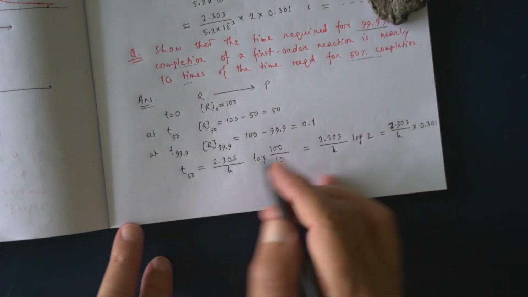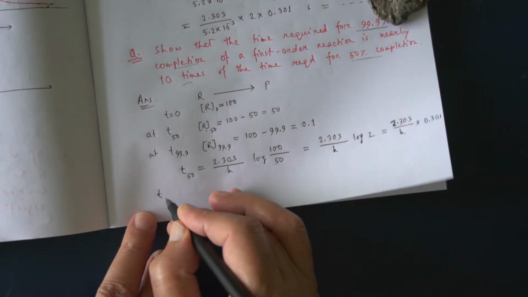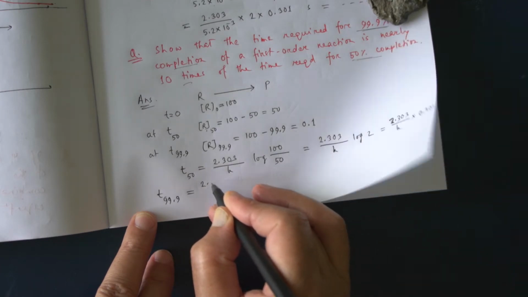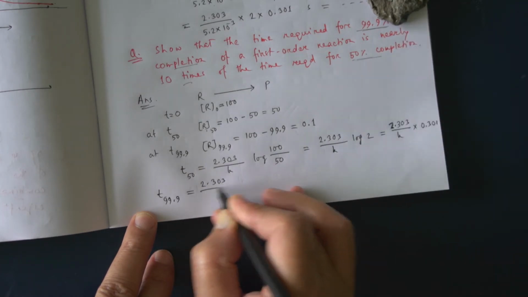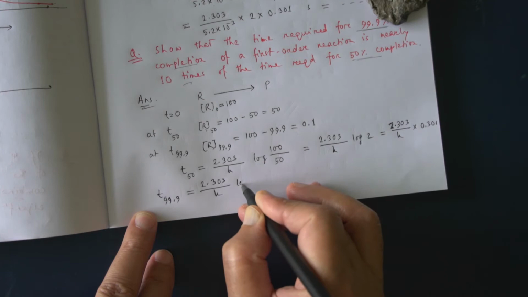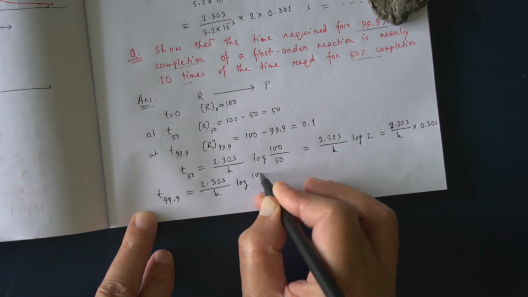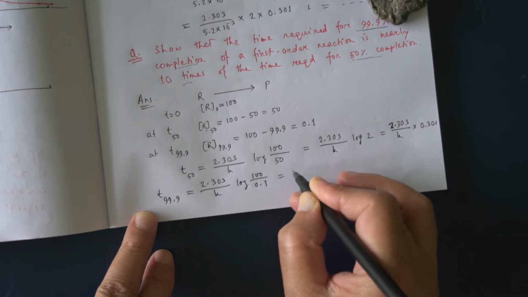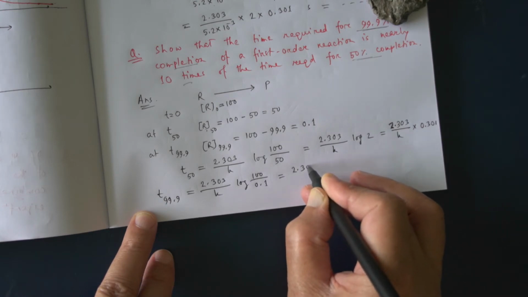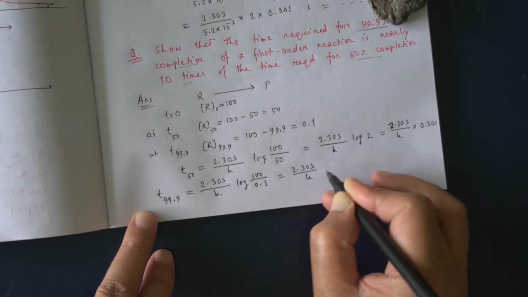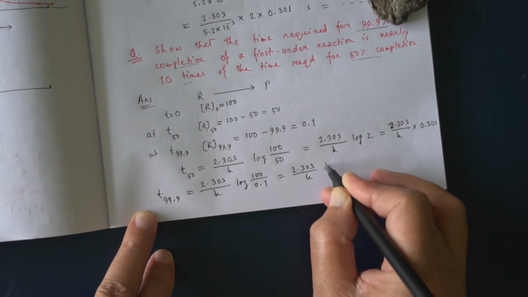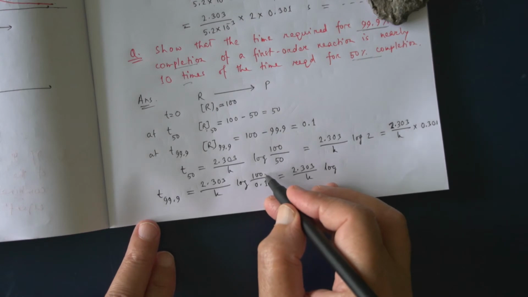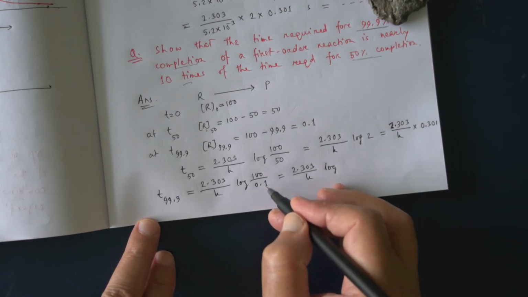Similarly, T99.9 is equal to 2.303 by K log 100 by 0.1, and that is equal to 2.303 by K log of 100, which means 10 square, over 0.1, which means 1 by 10.